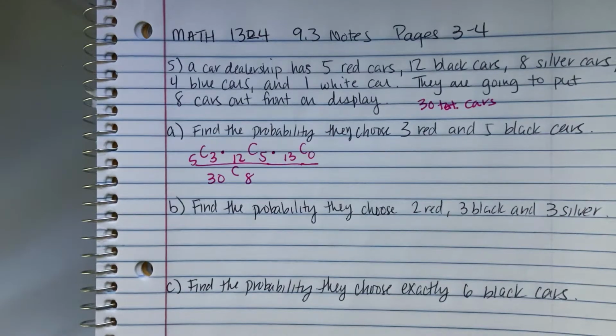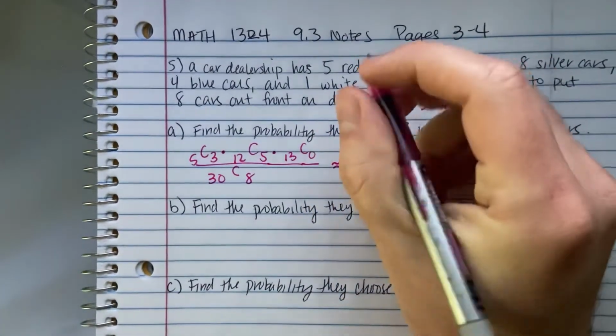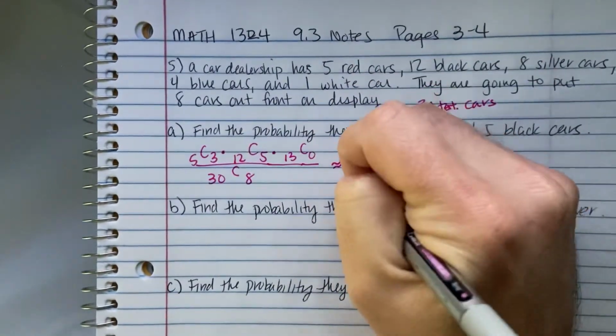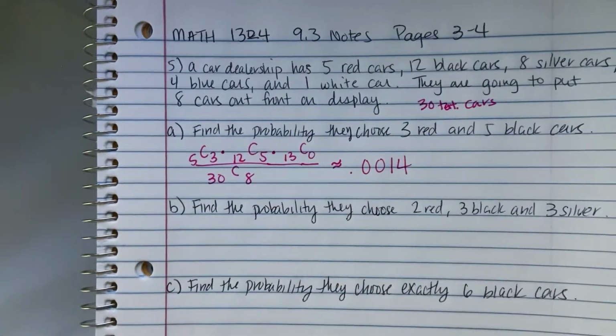And Google knows how to make this work, and this ends up being around, to 4 decimal places, 0.0014. Not that great of a chance because we avoided every silver, blue, and white car, and we got 3 red cars out of 5, which is a large amount for 8. So it's pretty unlikely for this to happen.